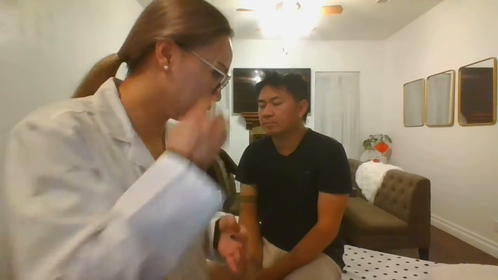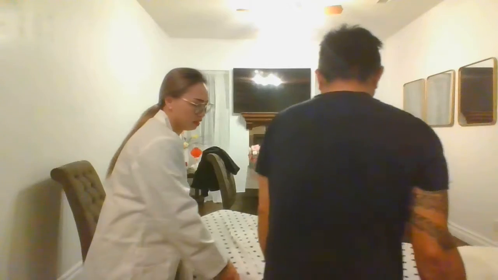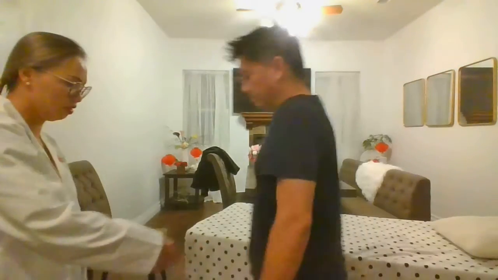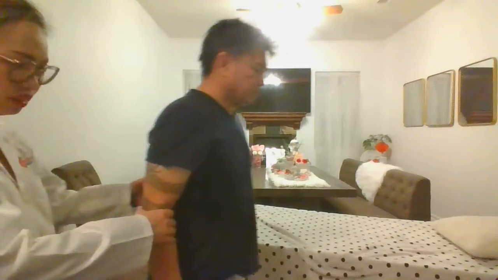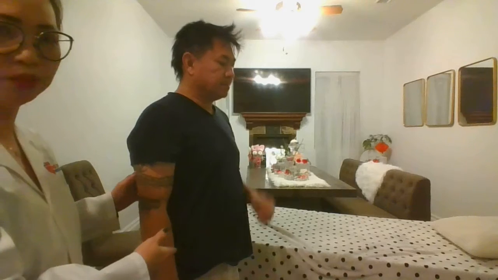Now I will do the motor function and coordination test. I want to see his gait, the posture, and if he has any involuntary movement. Okay, I want you to stand up. Can you walk a little back and forth? Okay, a little bit right here, turn around. I can see he has good gait and balance and good posture, and I don't see any involuntary movement.